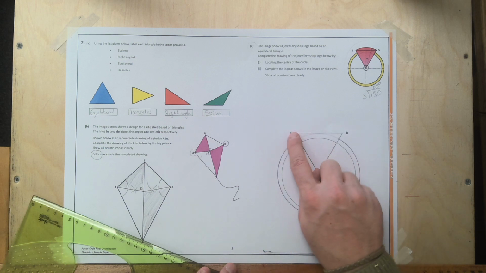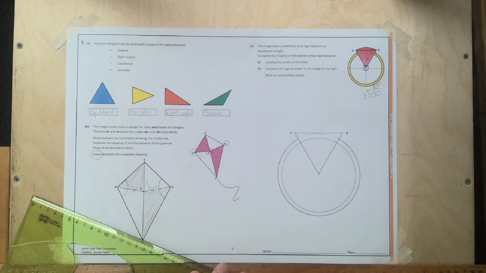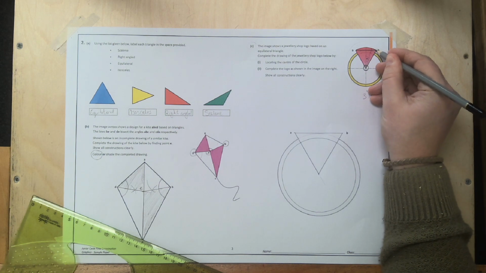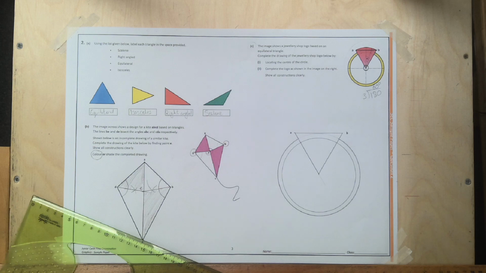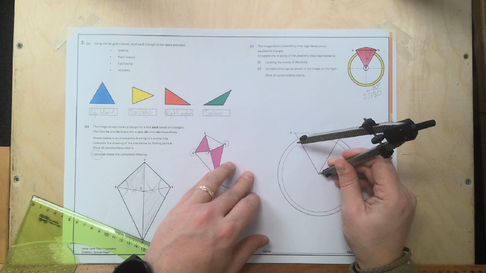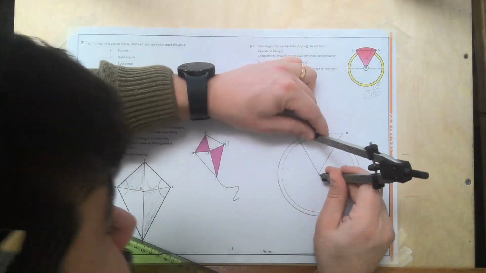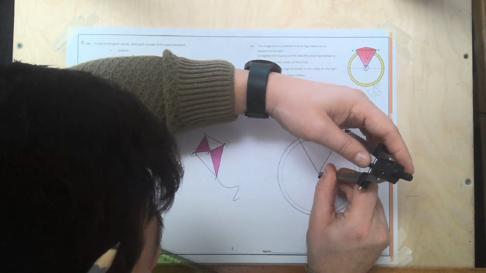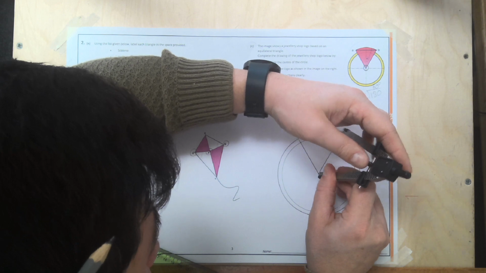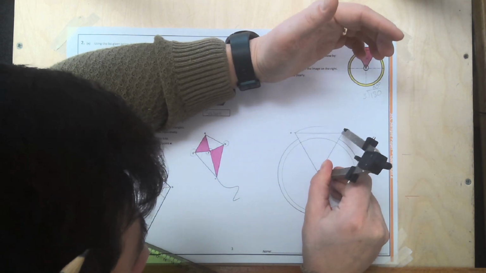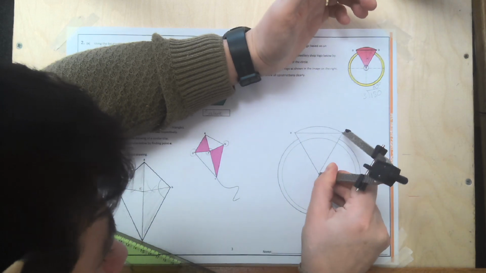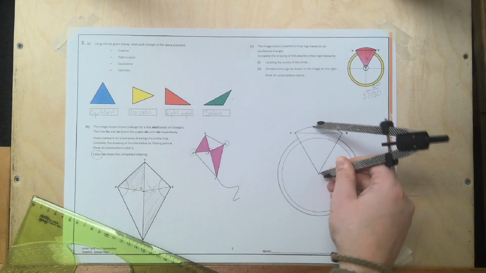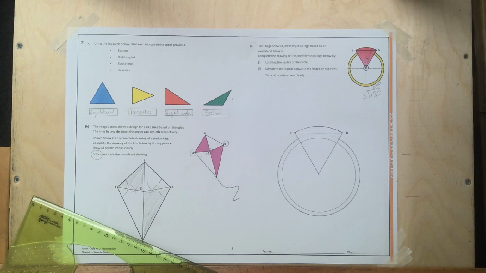Last but not least, the portion on top. It shows the radius as well, so it tells us that from here stretching out to B will be our arc. So compass there, stretch out to A or B, same thing. And that there is the ring complete.